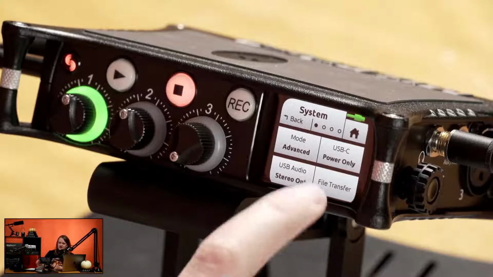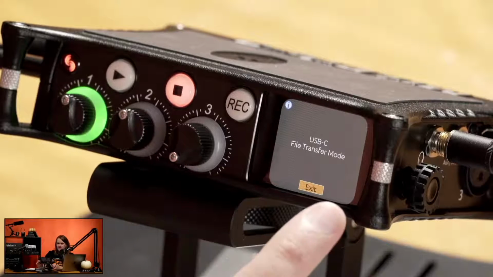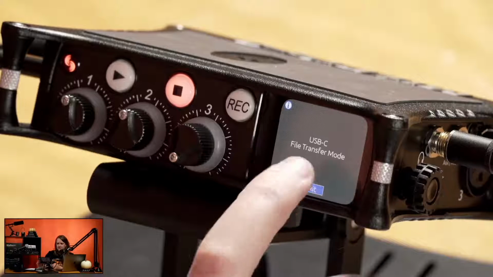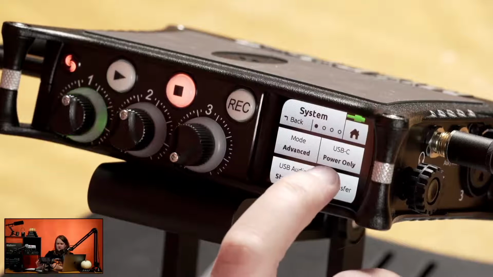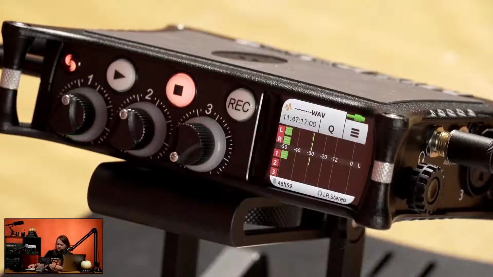So unless you have this set to power only when you did your file transfer, that's the only way you could get the computer to not automatically change the sample rate of your MixPre. You would have to make sure this is set to power only. All right. Good question.